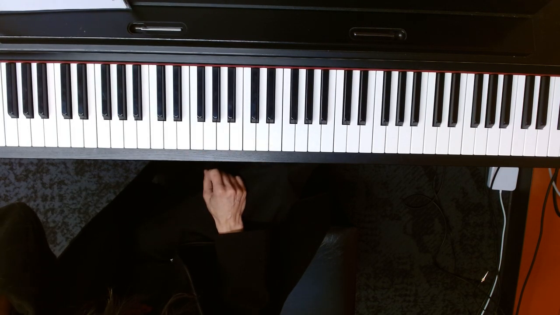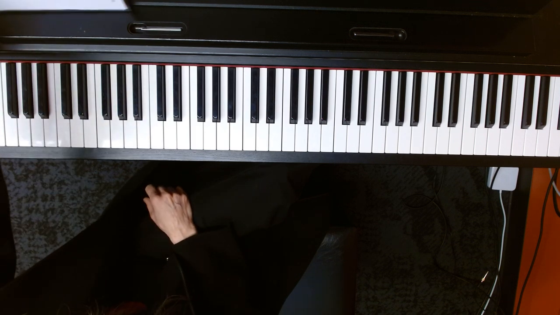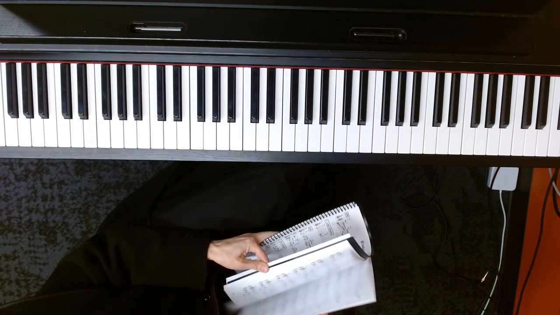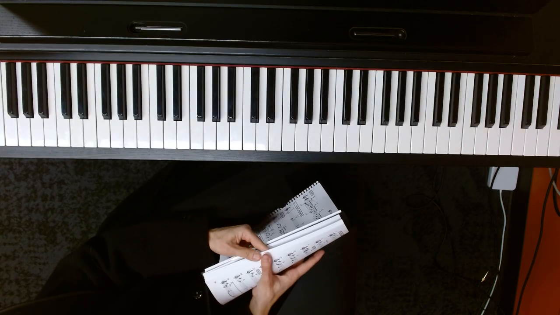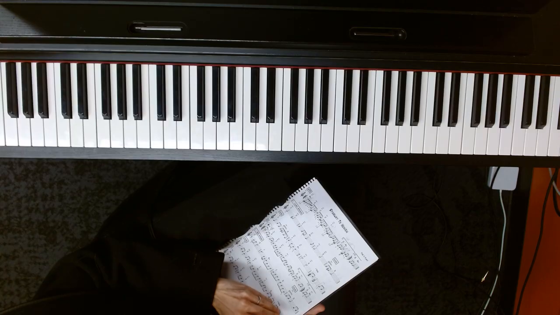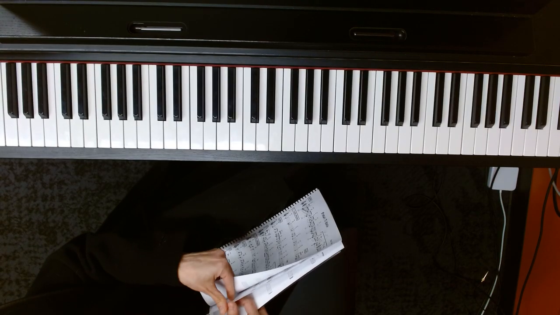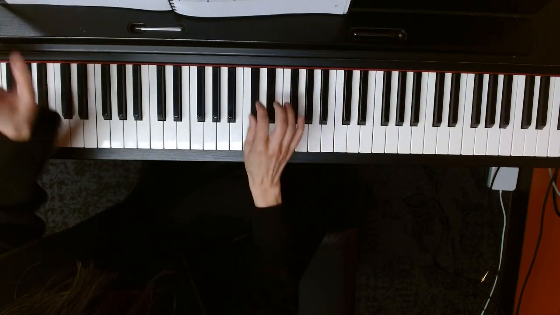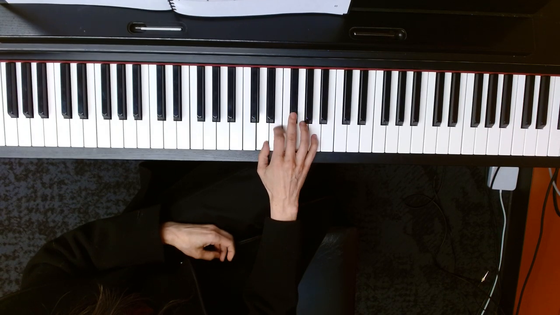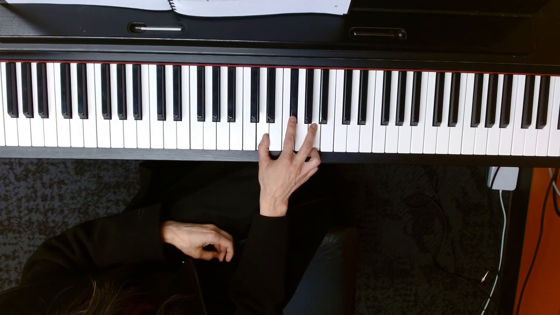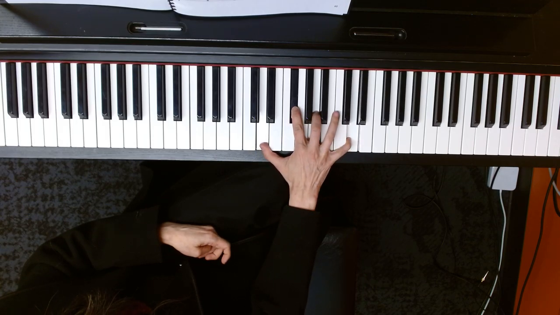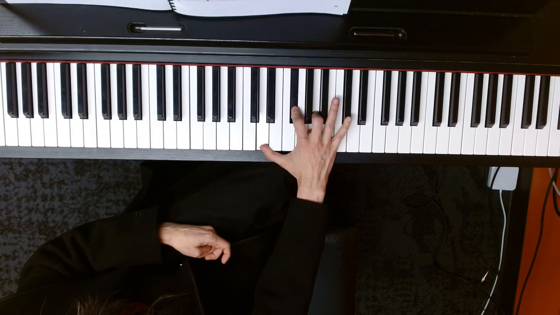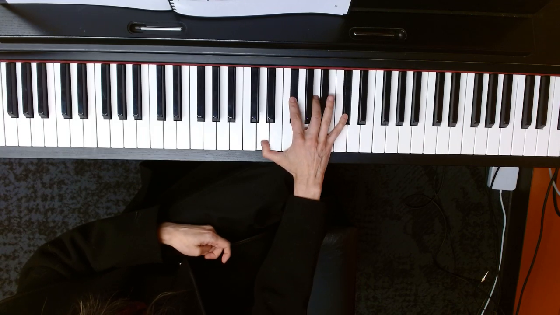So let's say, for instance, that we have D major 7. Find for me a D triad first, and then try finding the major 7. So D triad. Now adding the major 7, here's the octave of D, half step lower is C sharp. So that's a D major 7.